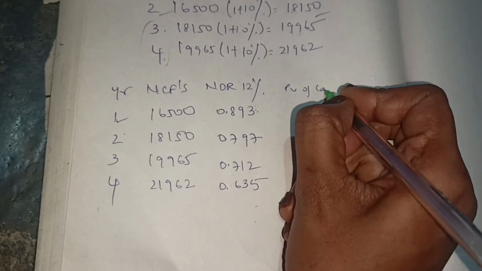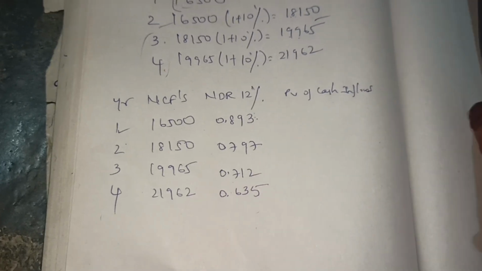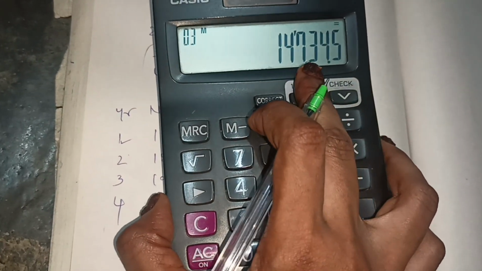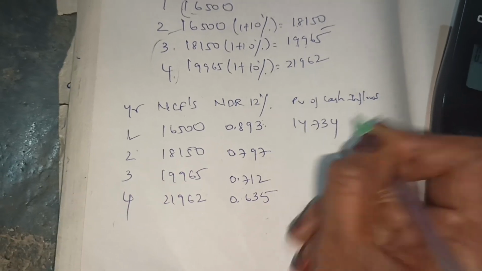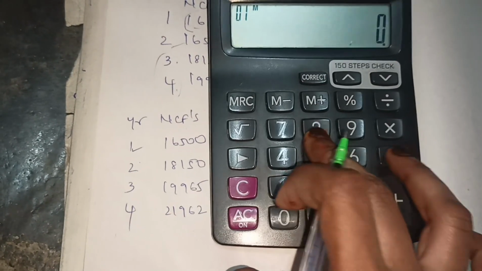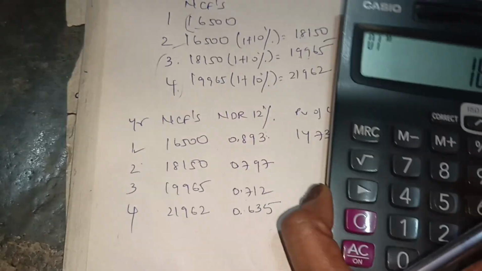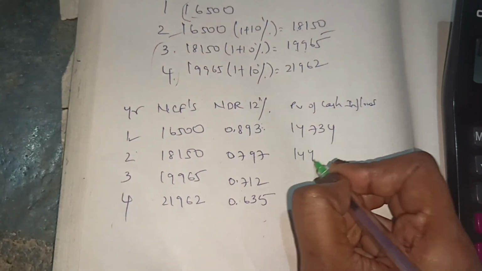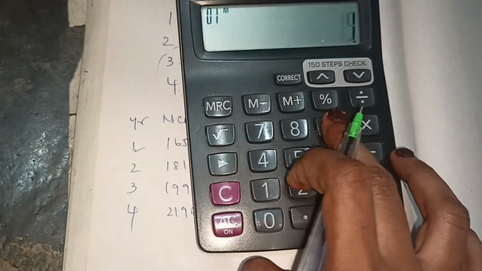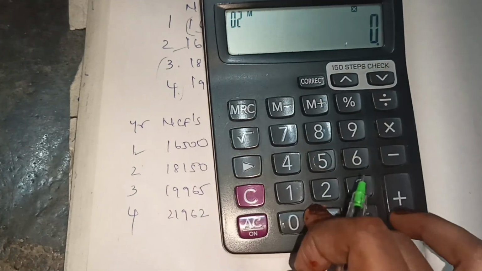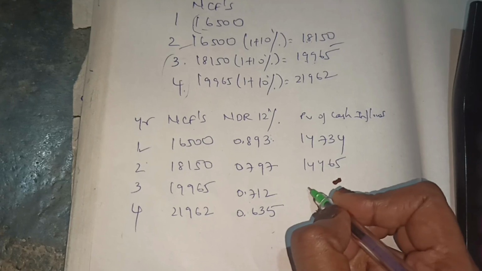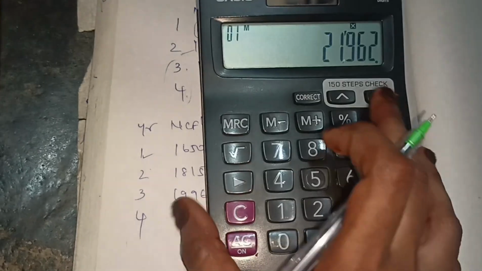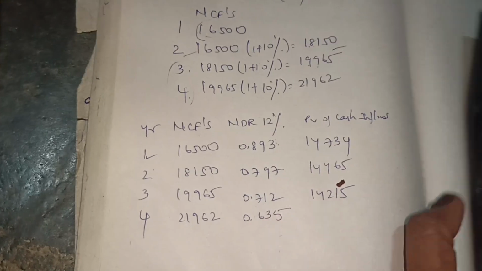Now, present value of cash inflows. 16,500 into 0.893, 14,734. 18,150 into 0.797, 14,465. 19,965 into 0.712, 14,215. 21,962 into 0.635, 13,945.